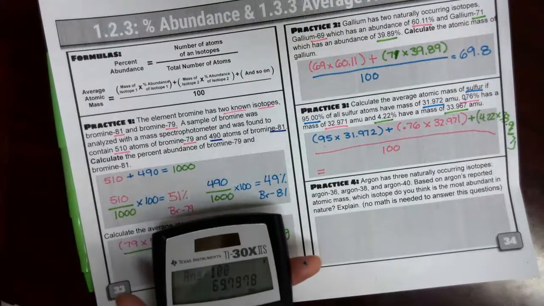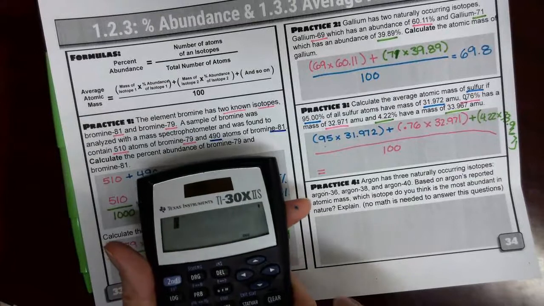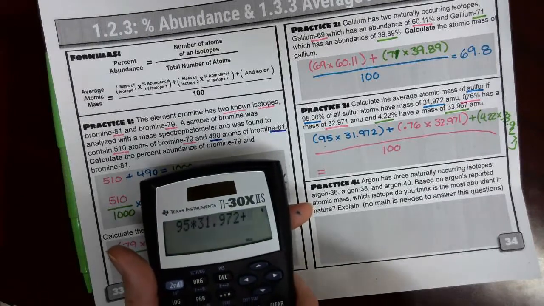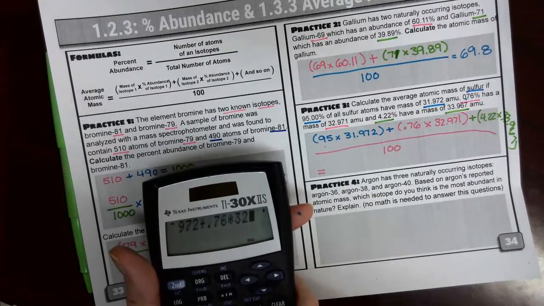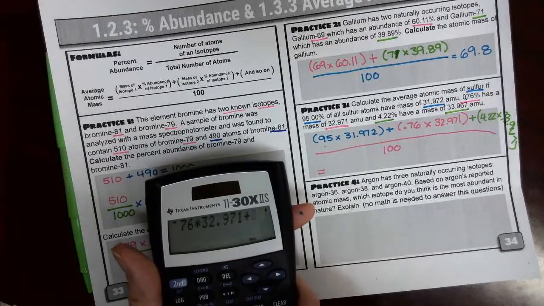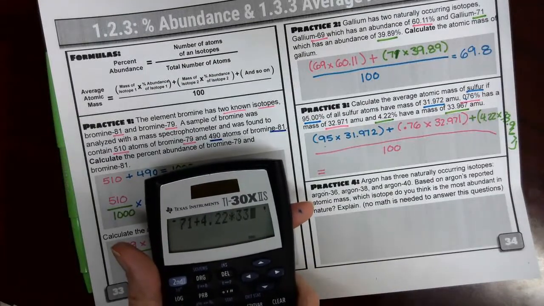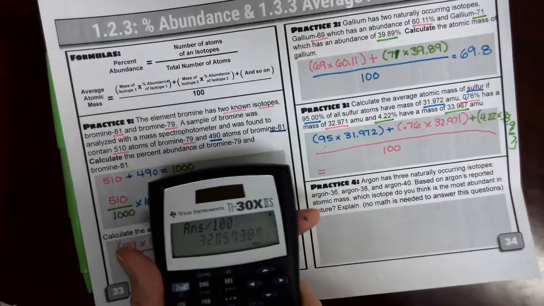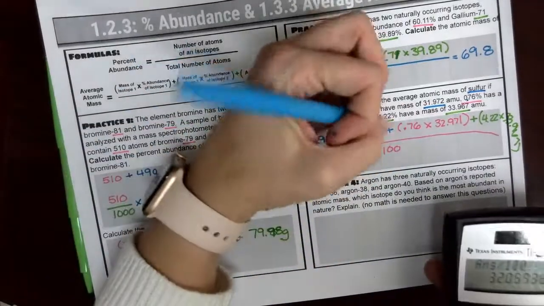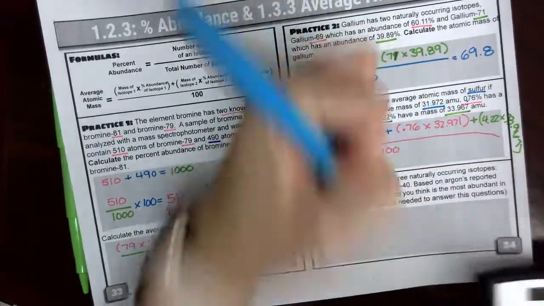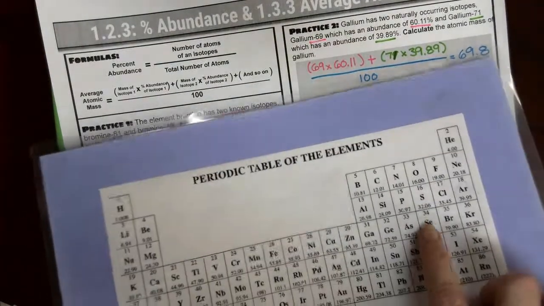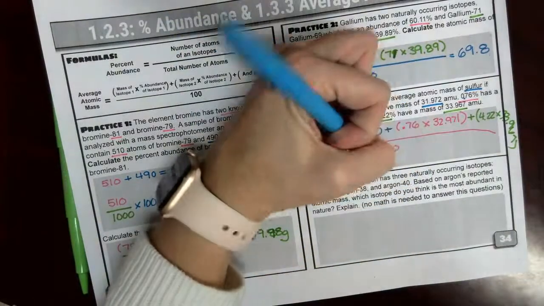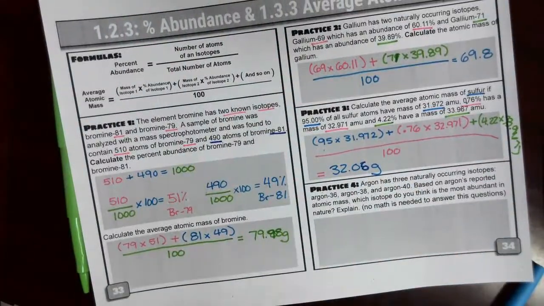Sorry, friends. So I'm going to put that all on my calculator. So 95 times 31.972 plus 0.76 times 32.971 plus 4.22 times 33.967, and I hit enter, and then I'm going to divide by 100, hit enter, and I get 32.05. And if I look on the periodic table for sulfur, we got really close, 32.06. Actually, if we look here, that 7 would round that up to 6, so I got that wrong. So 32.06.